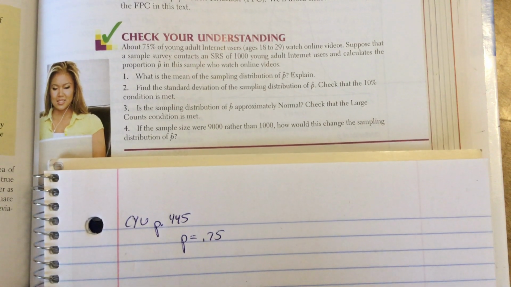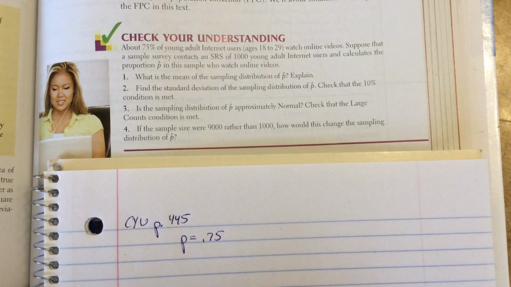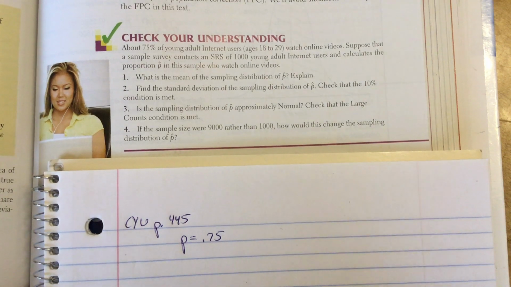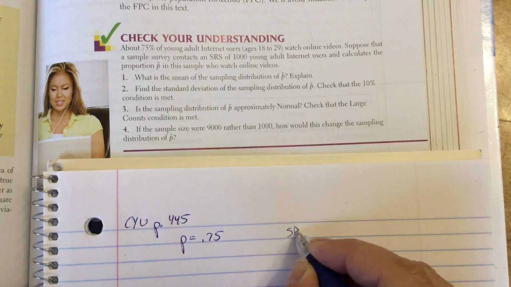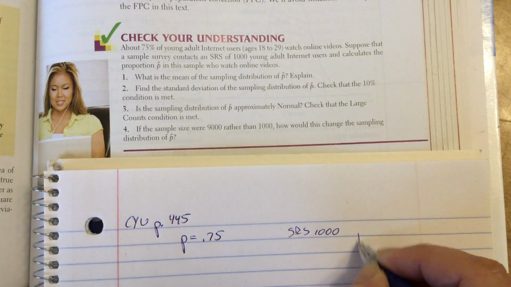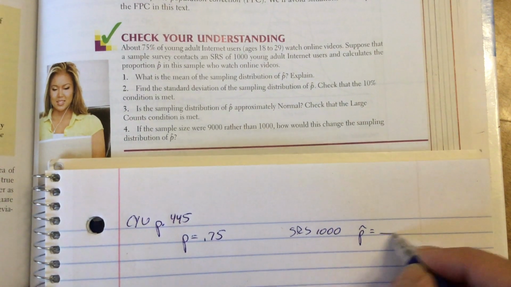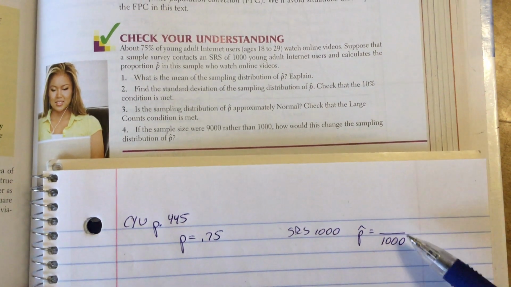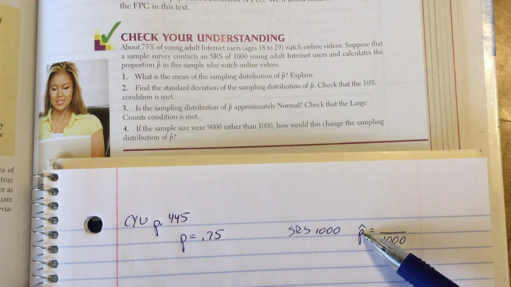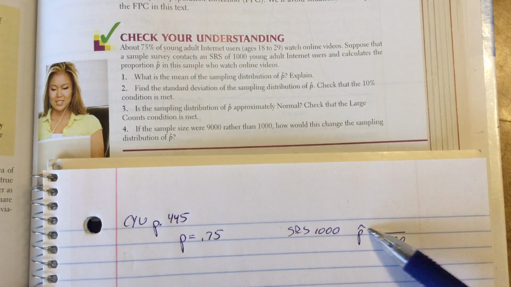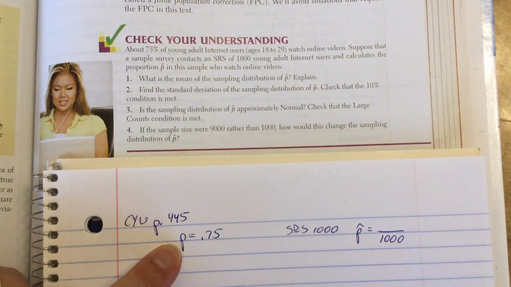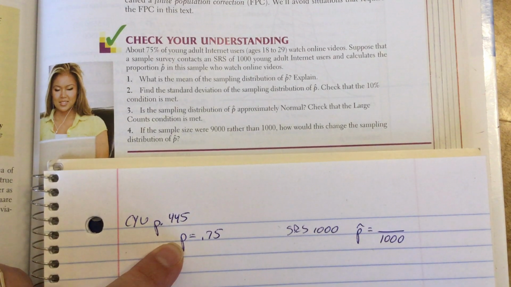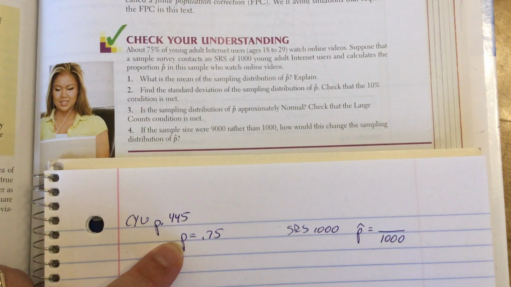Now, suppose a sample survey contacts an SRS of 1,000 young adult internet users and calculates the proportion p hat in this sample who watch online videos. If they told us how many people of that 1,000 watch online videos, we could just put that number over 1,000 and get our sample statistic, our sample proportion, p hat. But we don't know that. But knowing the population parameter, we can figure out everything we need to know about the sampling distribution.